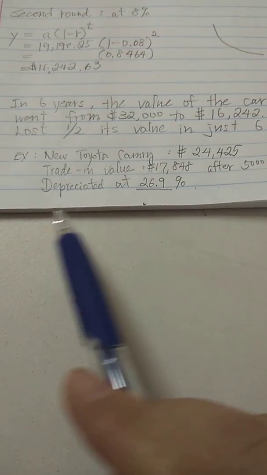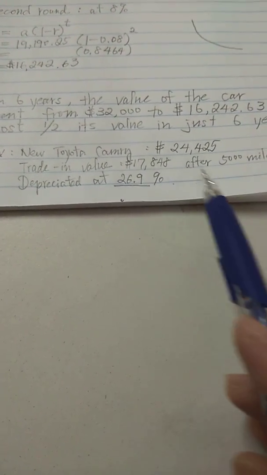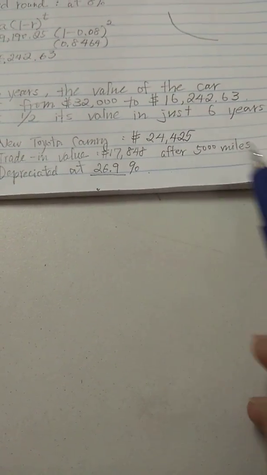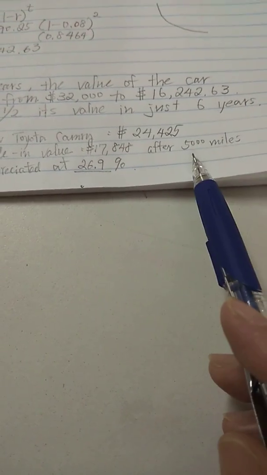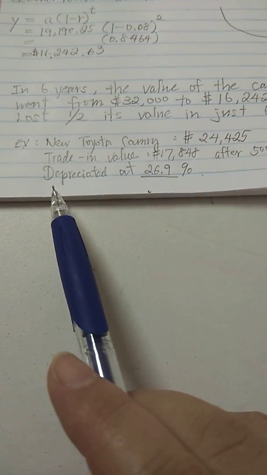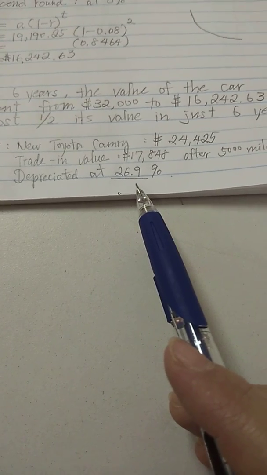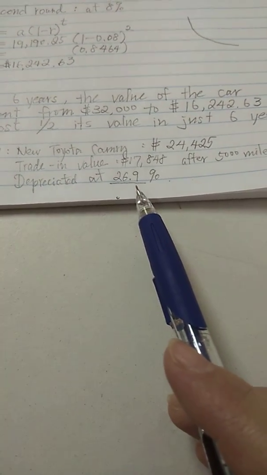And I calculated the rate of depreciation of just 1 year. Okay, actually it hasn't even been a year, but after 5,000 miles. They actually calculate depreciation not just on years, but on how much you've driven it. 5,000 miles is not a lot at all, okay? It depreciates at about 26.9% per year. Okay, that is how quickly this car will lose its value every year.